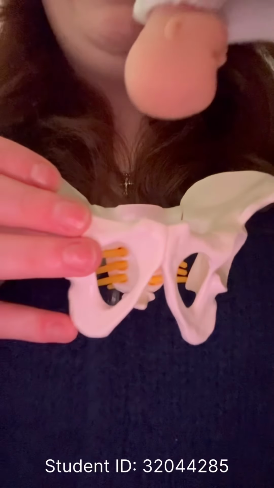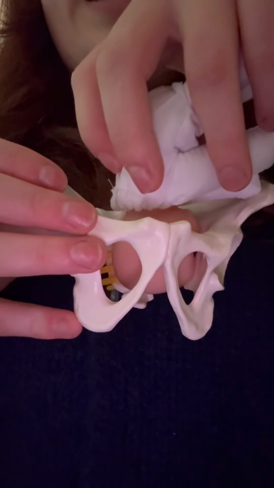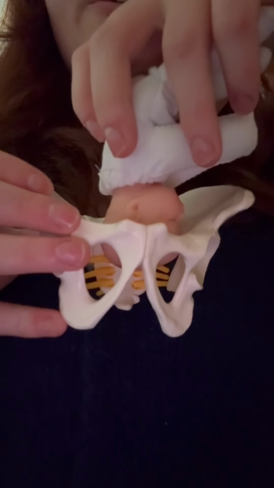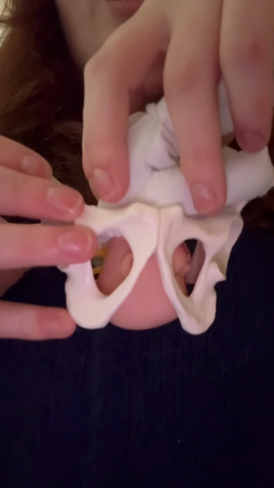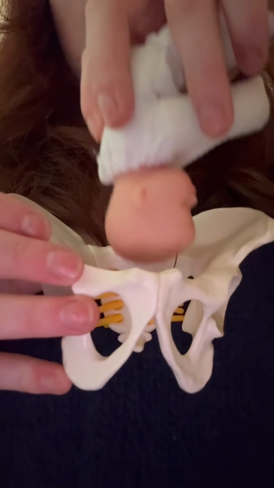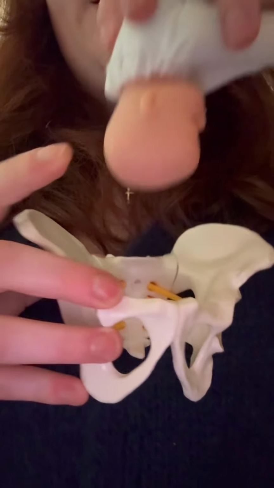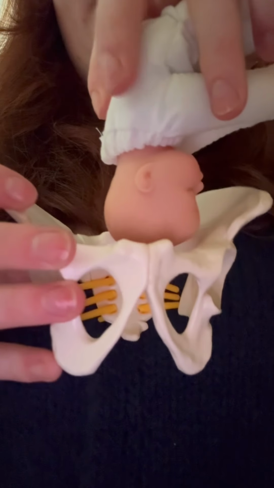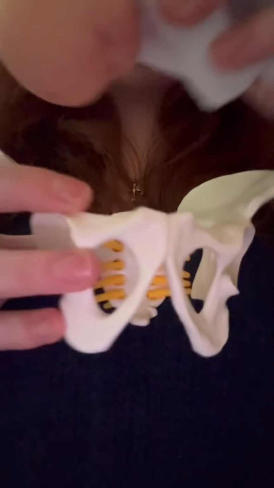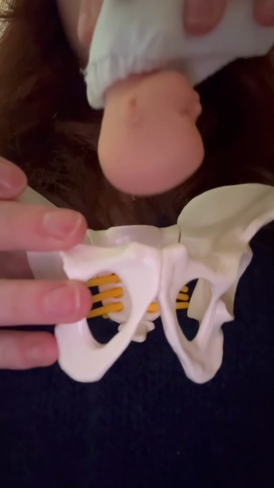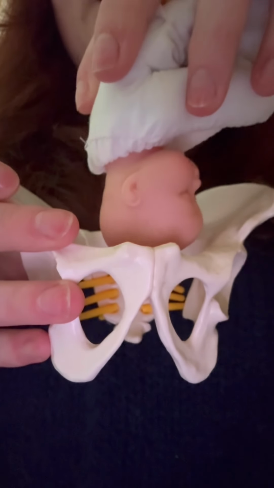Labour begins with the descent of the fetus into the pelvic inlet of the mother. Each contraction pushes the fetus further down. Ideally, the fetus should be in a longitudinal cephalic, meaning head first presentation, with the head well flexed, chin to chest, in a right or left occipito-anterior position.